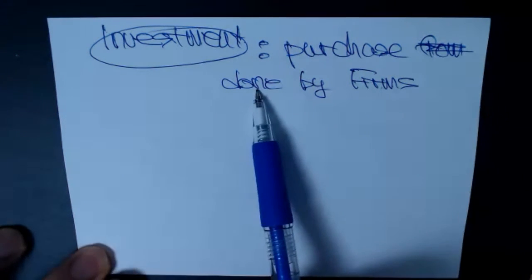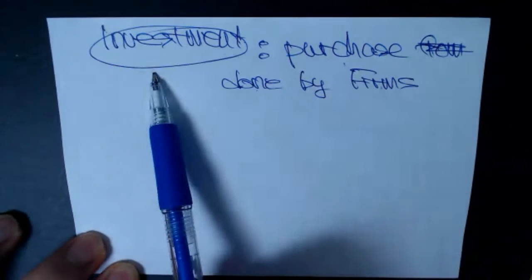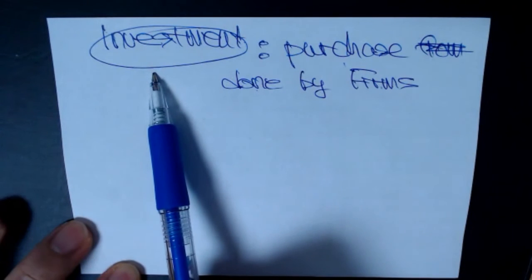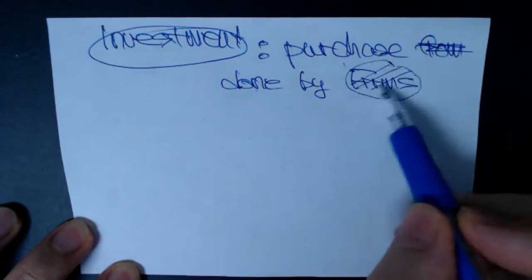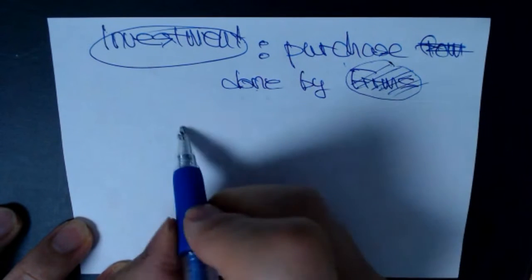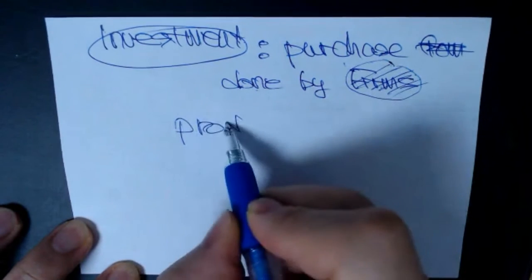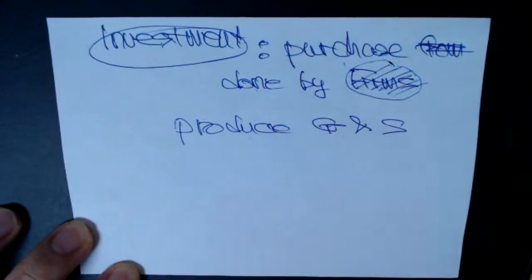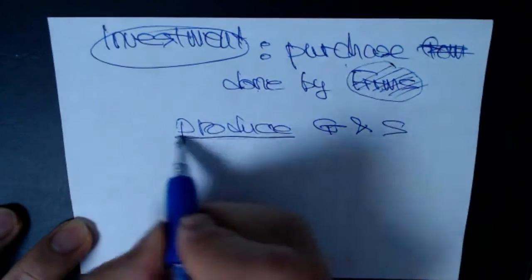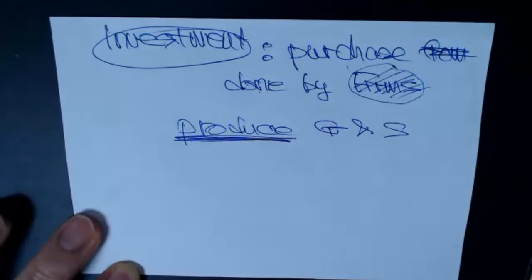Why do firms purchase something? As we said at the beginning, the main task of a firm is to produce goods and services, and production cannot be done with bare hands.